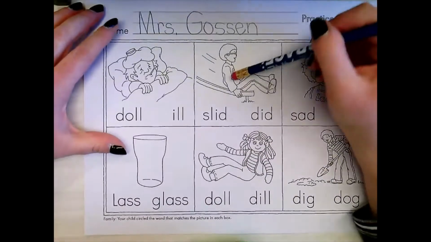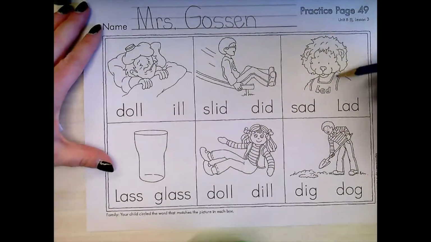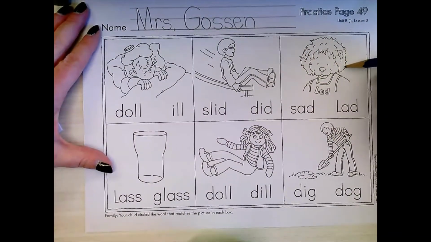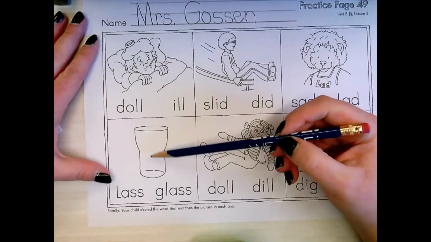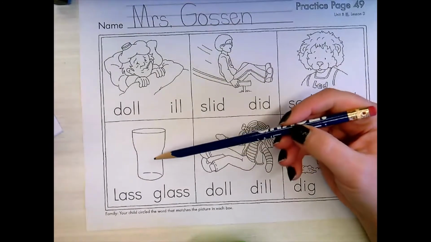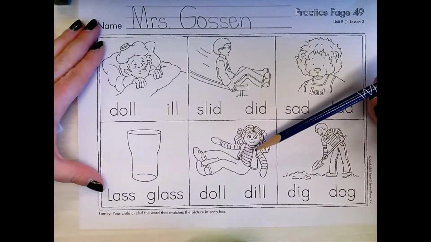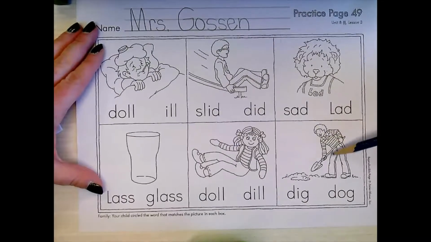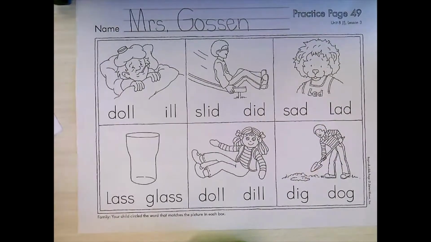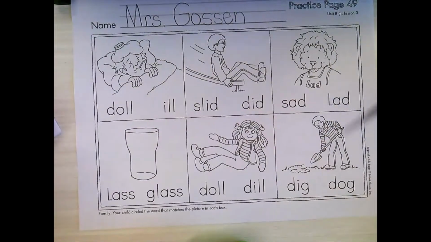Here we see Oswald on a slide. And which lion is this? This is Lad Lion, the boy lion. And this is a cup, or the other word for cup that we use a lot, glass. Here I see a toy. What kind of toy is this? That's a doll. And anybody know what Icky is doing? He's got a shovel. I think this is the ground, maybe some dirt. He's digging.